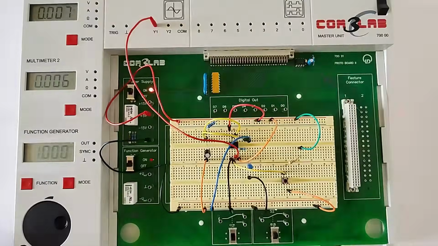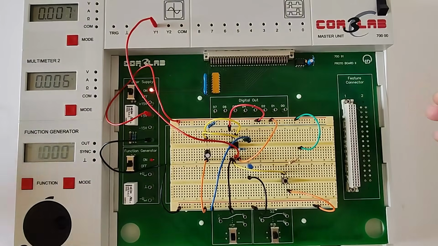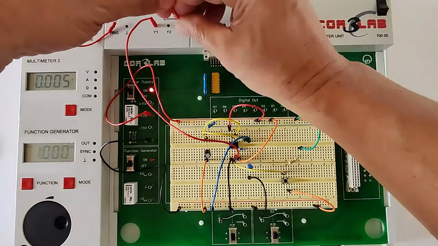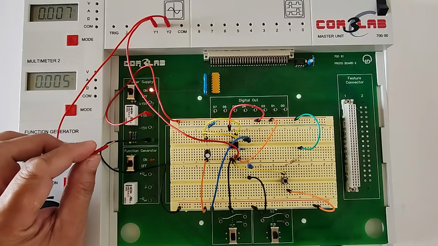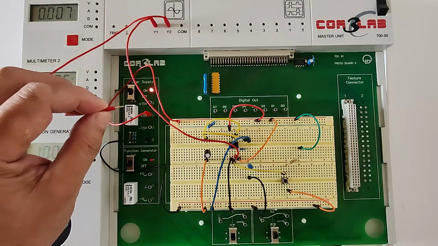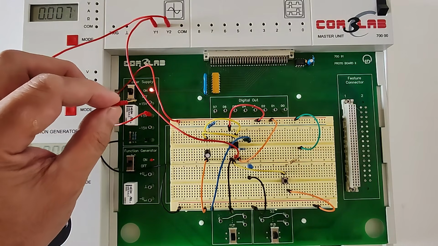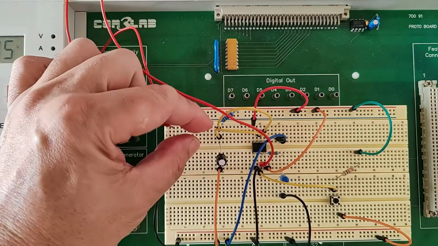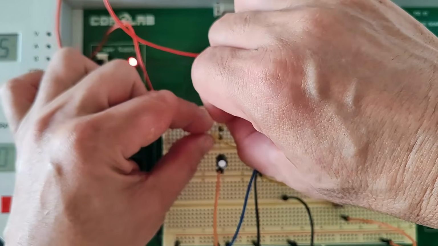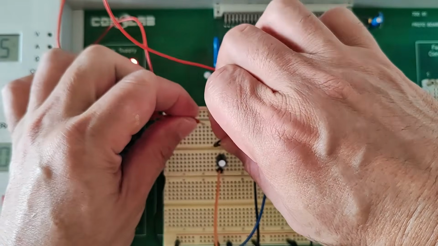Okay, now Y2. Let's connect one red wire on Y2. It will be connected to the junction between the capacitor and the 10 kilo ohm resistor. Let's have a closer look at that one. This junction here. Now, let me remove the two wires coming from pin 6 and pin 7 first.